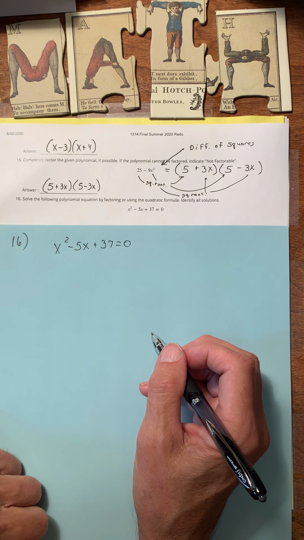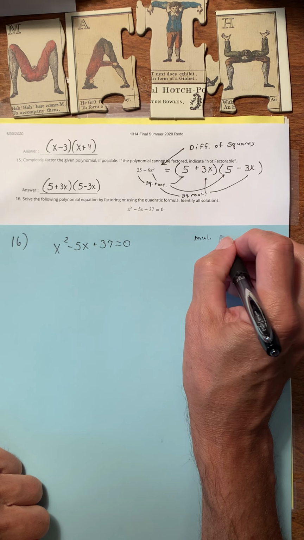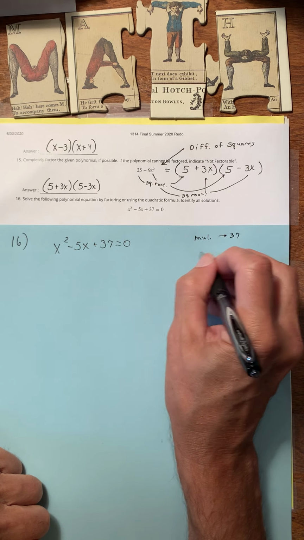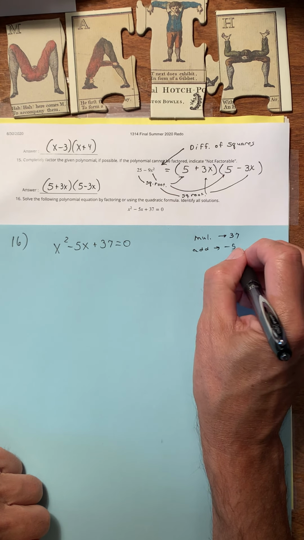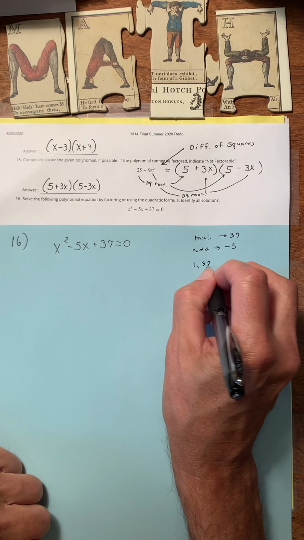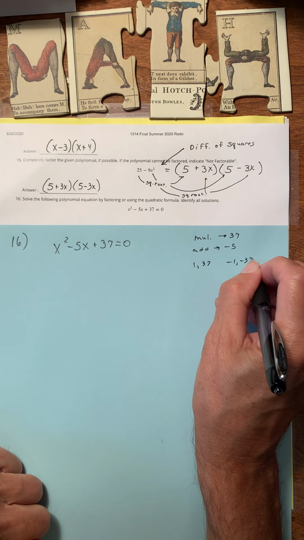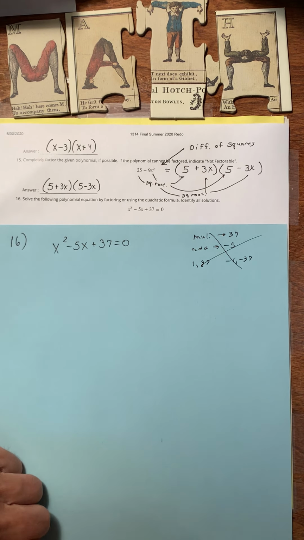All right, what are we looking for? We're looking for two numbers that multiply to give 37 and add to give -5. Hey, the only things that multiply to give 37 are 1 and 37 and -1 and -37. And this is the only one that's negative. Certainly doesn't add up to -5. So, sorry gang, factoring is out.